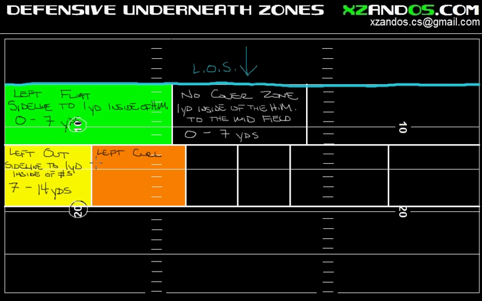And this begins 1 yard inside of the numbers, and goes to 2 yards inside of the hash marks, HM.